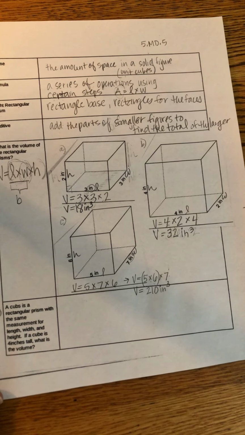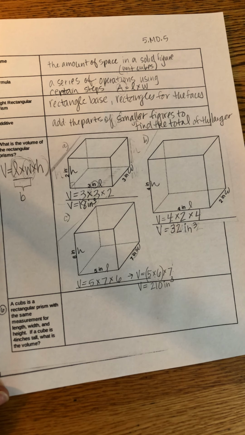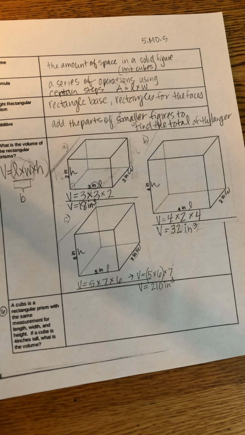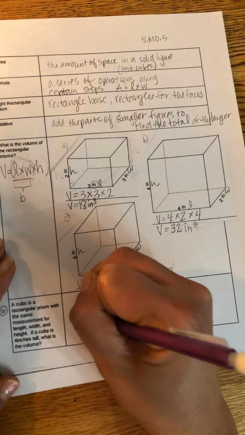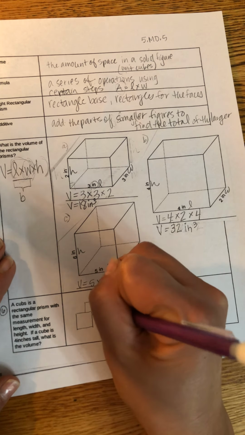All right, the next one says a cube is a rectangular prism with the same measurement for length, width, and height. So basically what that is saying is, and we talked about this in the last lesson, cubes are just fancy names for rectangular prisms. A cube has to have an equal length, width, and height because cubes are made out of squares, right? So it has to have 4 equal sides. So in this case, it says the cube is 4 inches tall. What is the volume? And you might be going, oh, I don't know what the width and the height is. Well, you do, because in a cube, all the measurements are the same because it's based off a square.